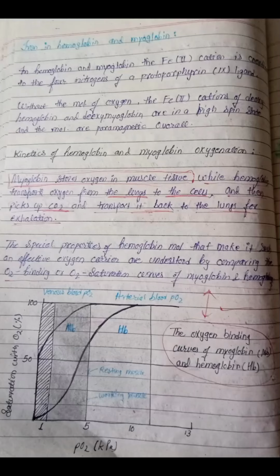curves of myoglobin and hemoglobin, which are given here in this graph. So here it is. Next, Hb plus 4O2 gives HbO2 whole 4. This shows the percentage of O2 binding sites of hemoglobin or myoglobin that are occupied by O2 molecules when solutions of these proteins are in equilibrium with different partial pressures of oxygen.